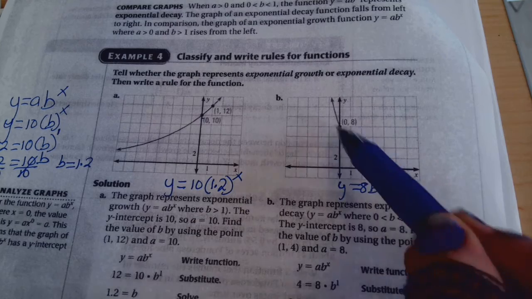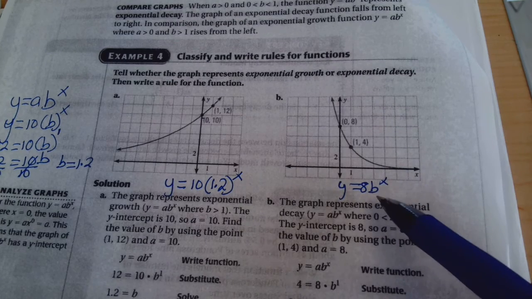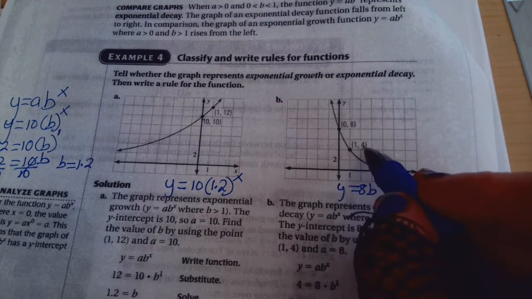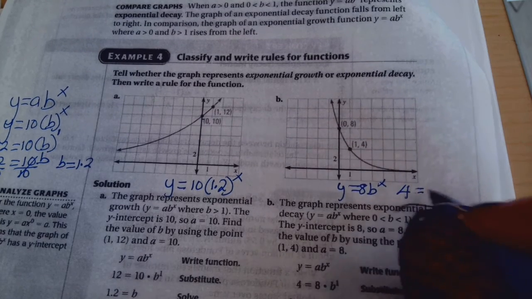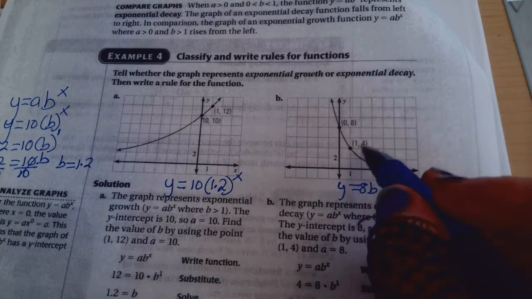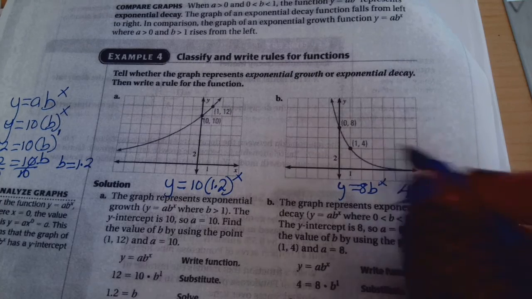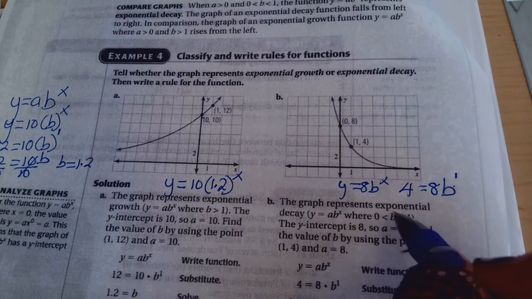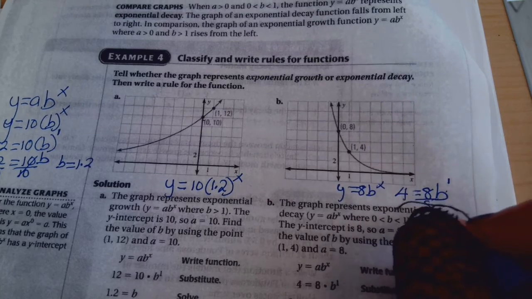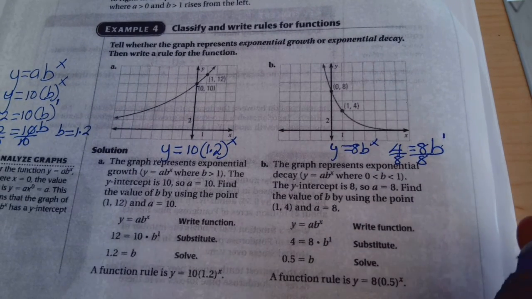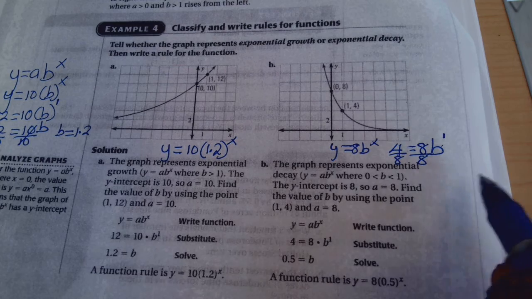So I should expect, because it's decay, that b is going to be less than 1. So let's just plug in. I've got a y of 4, I've got 8 for a, b, and then to the x power is 1. So they've made it easy. If I divide 8 into 4, I get 1/2. Remember, don't mess it up and say 8 divided by 4, because that's 2.